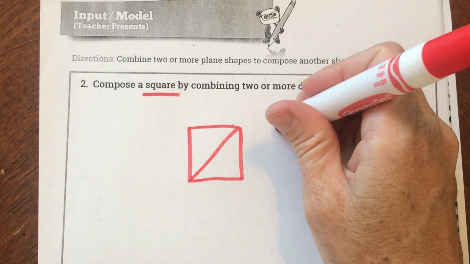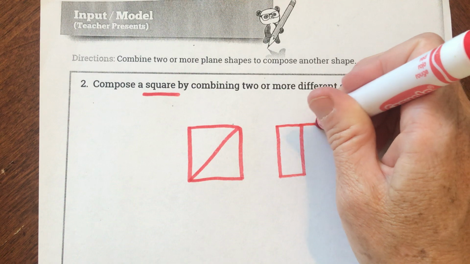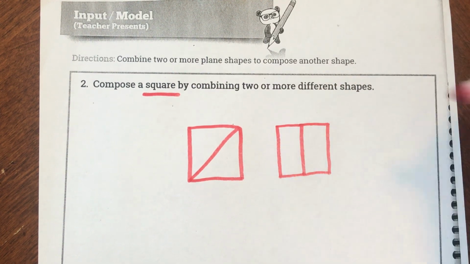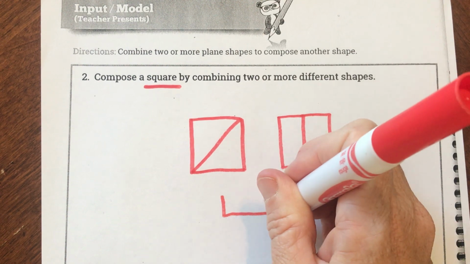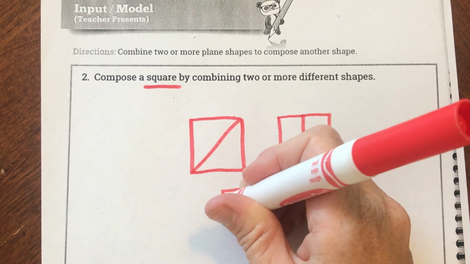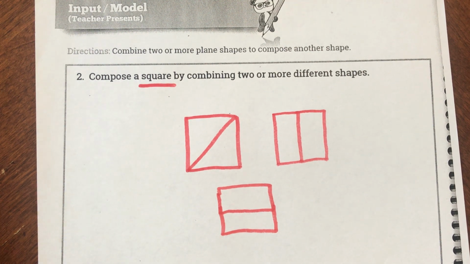I could make a tall rectangle, touch another tall rectangle. I could make a long rectangle, touch another long rectangle. So those are some different ways that I could have looked at that. Okay, let's look at my next one.